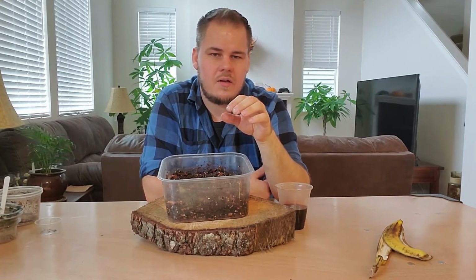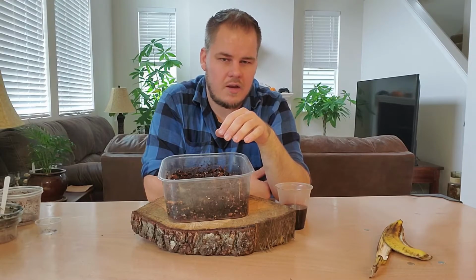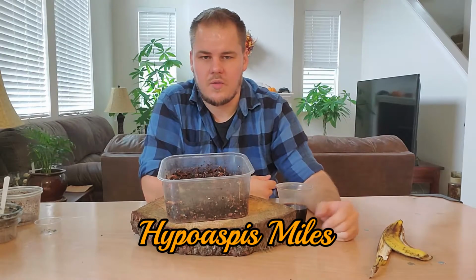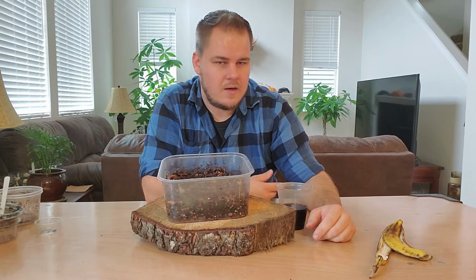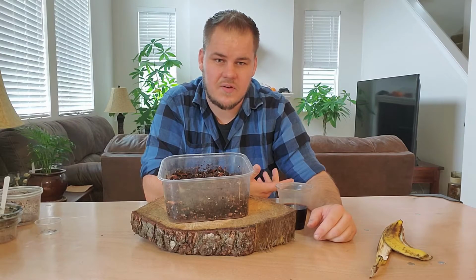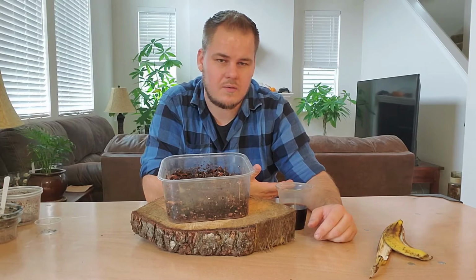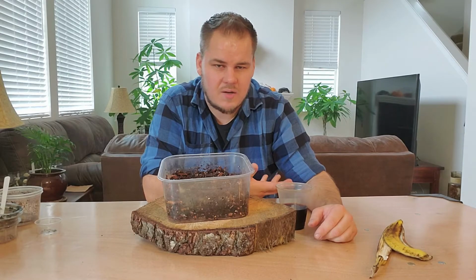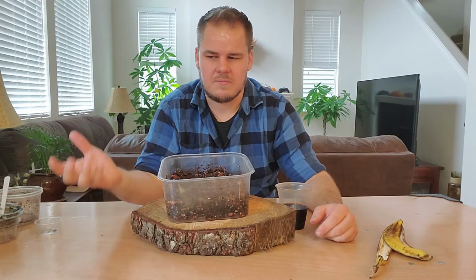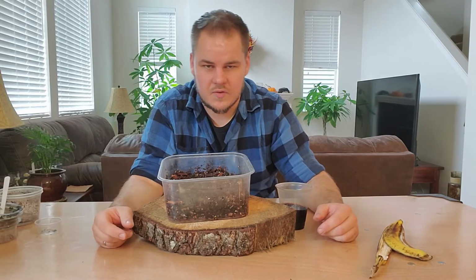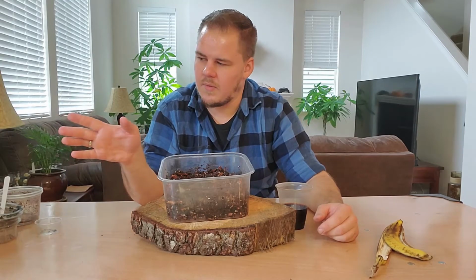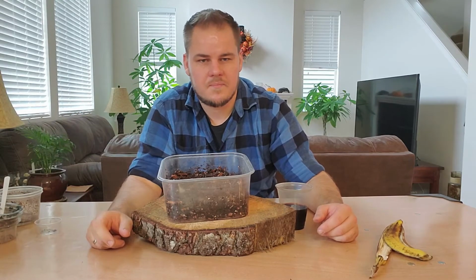I have a predatory mite in here called Hypoaspis miles that feeds on thrip pupa and gnat larvae and stuff like that, which I find very necessary because otherwise you end up getting a bunch of problems. It's kind of like the police. It just prevents anything from really getting out of control. So I quite like having that in there, but it is in my main soil bin here.